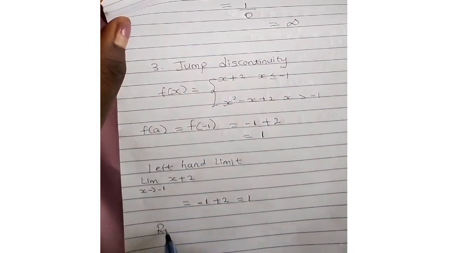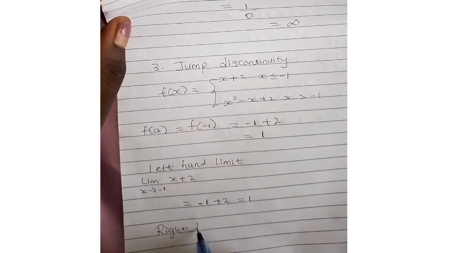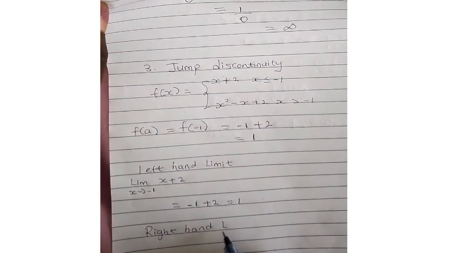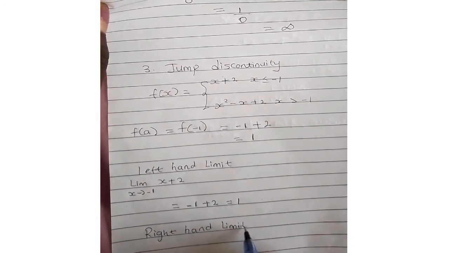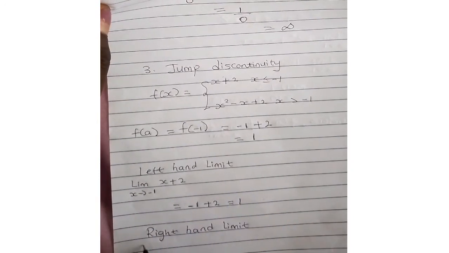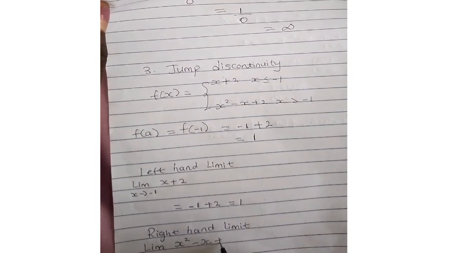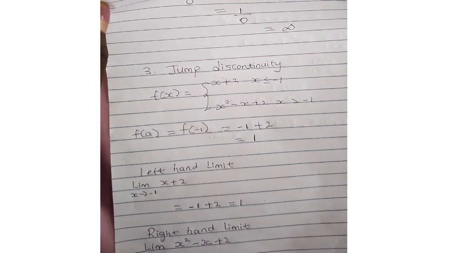Then, sorry, for the right hand limit, which is the limit of x squared minus x plus 2 as x approaches minus 1.